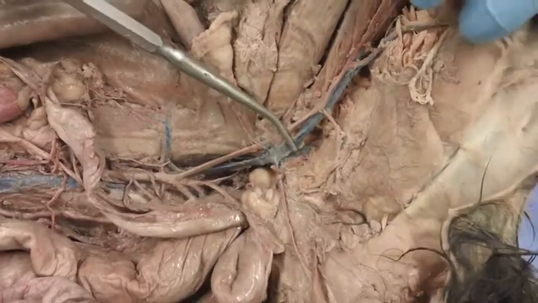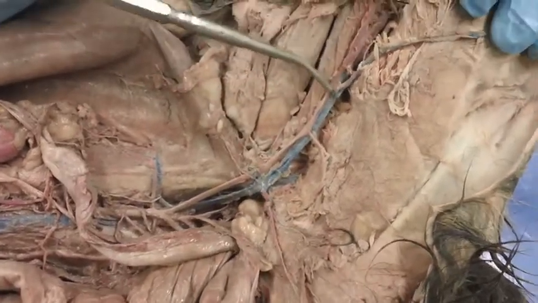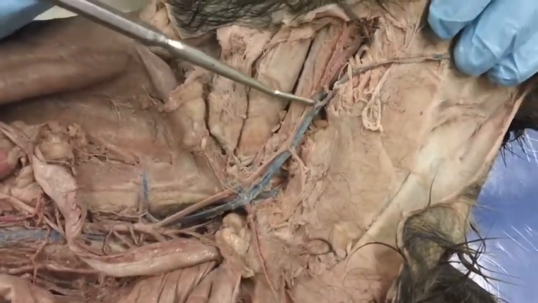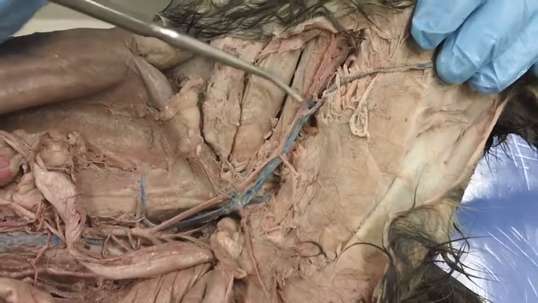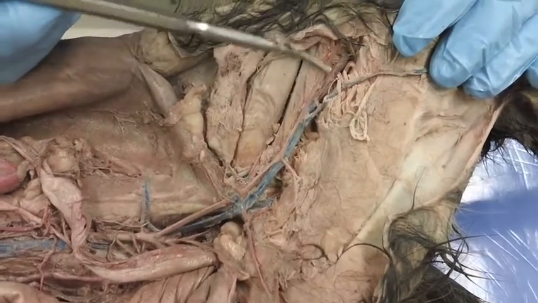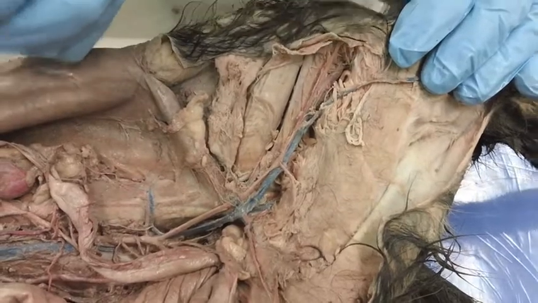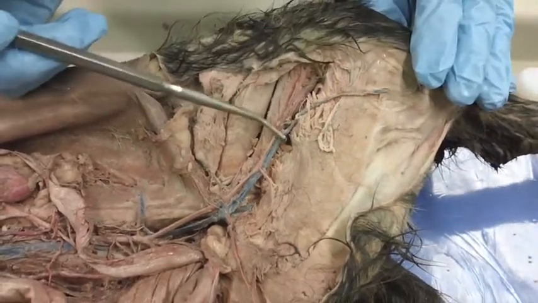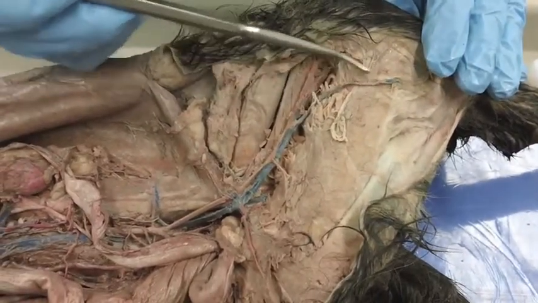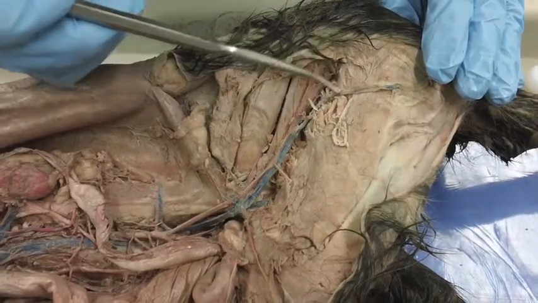It goes right into the left external iliac vein. So if you follow the left external iliac vein all the way down to where it starts to branch, this branching right up here is the left femoral vein, and it goes up into the left popliteal vein. And then the other branching is the left saphenous vein.